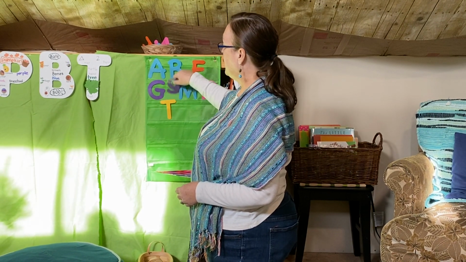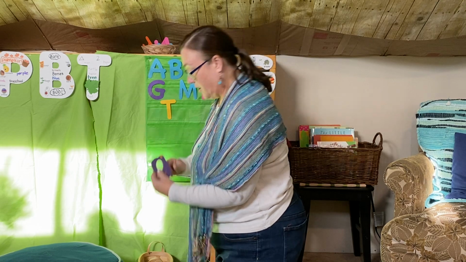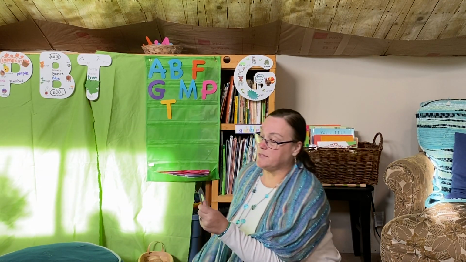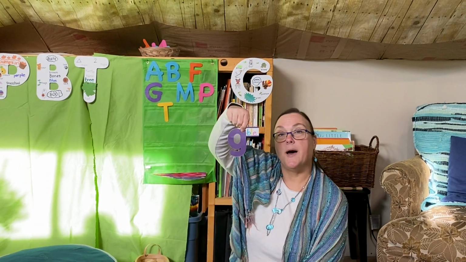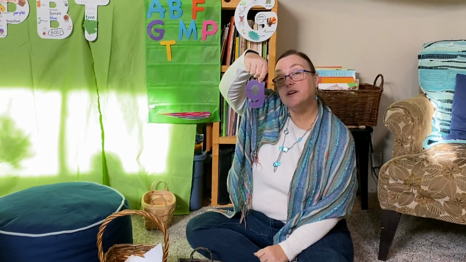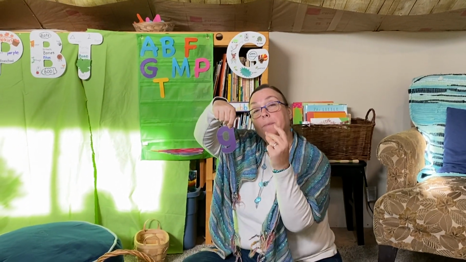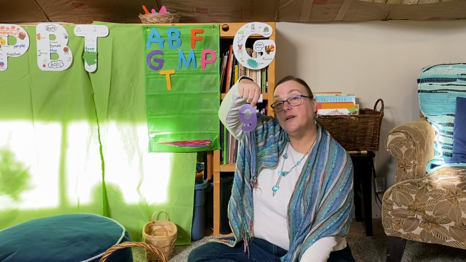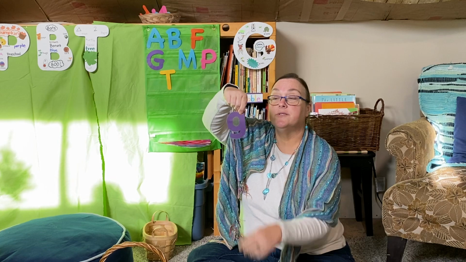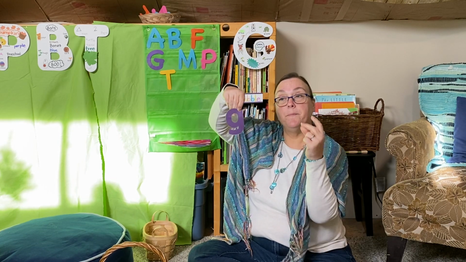What I did so that our friends know which way the letters go when we're doing these letters is I put a sticker at the top. Where do you start your letters? At the top. If you want to learn a letter, then you better remember to start it at the top.